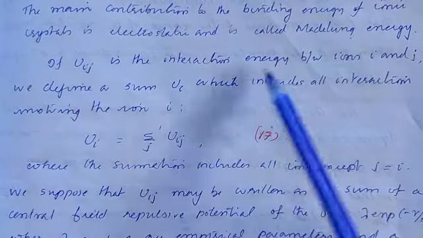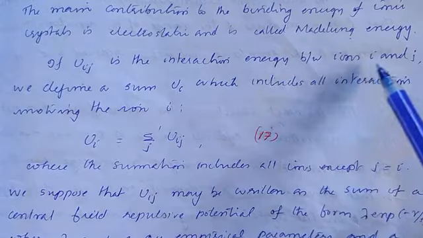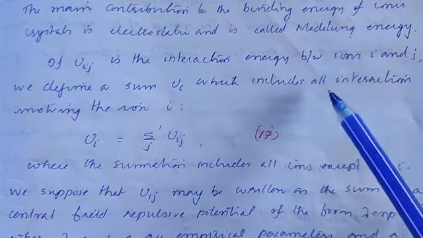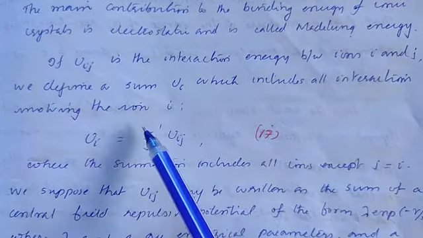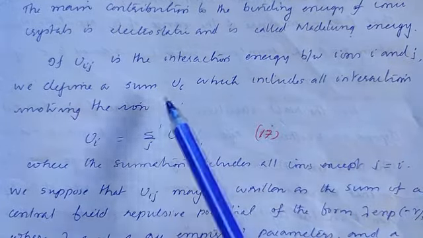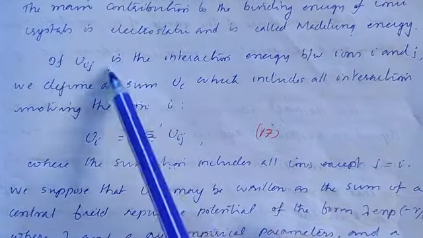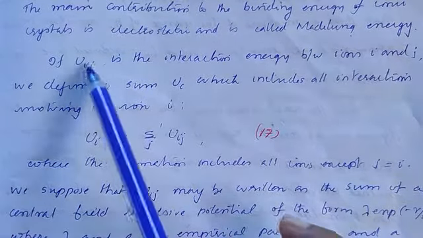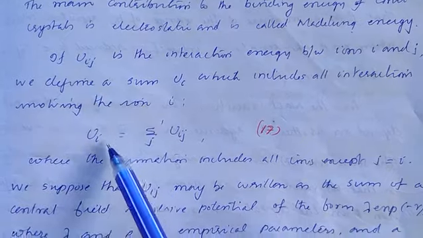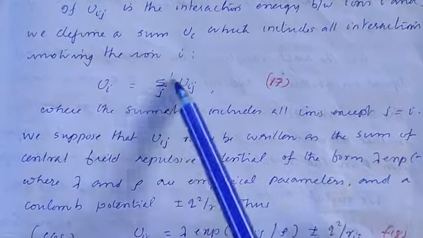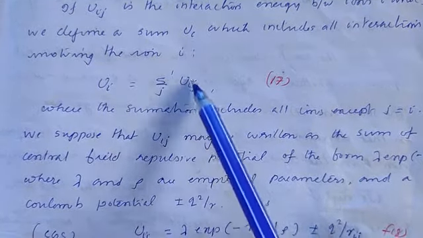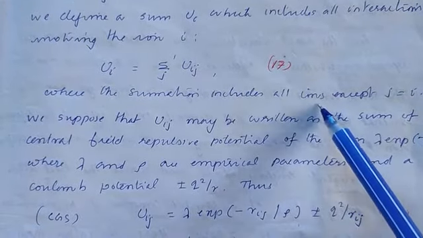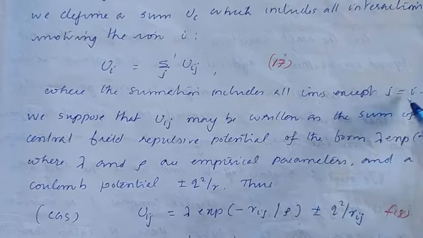If Uij is the interaction energy between ions i and j, we define a sum Ui which includes all interactions involving the ion i. If we represent the interaction between the ions i and j by Uij, then we can write Ui equal to the summation over j of Uij, where the summation includes all ions except j equal to i.